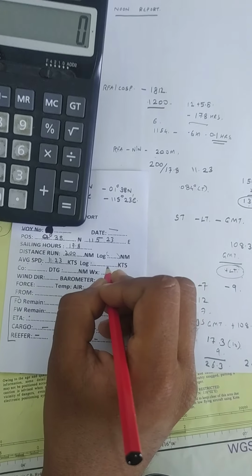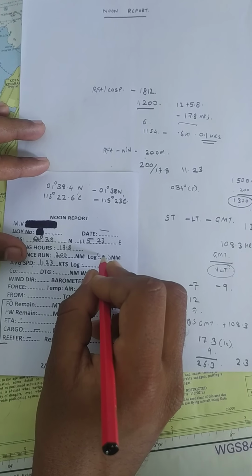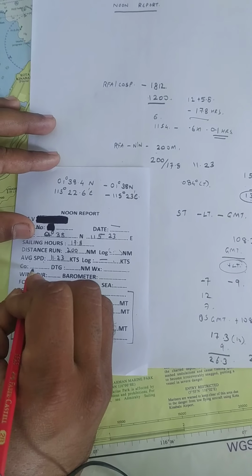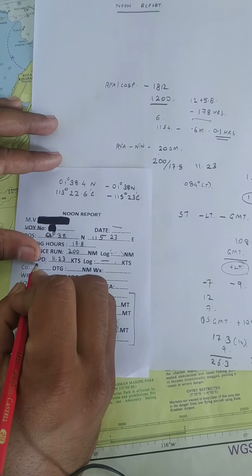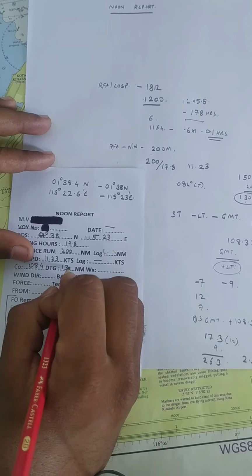Then the distance you got from the log divided by the sailing hours will give you the log speed. Then the course you are doing, course was 084, distance to go is 1300.